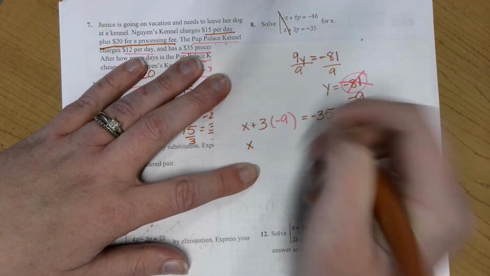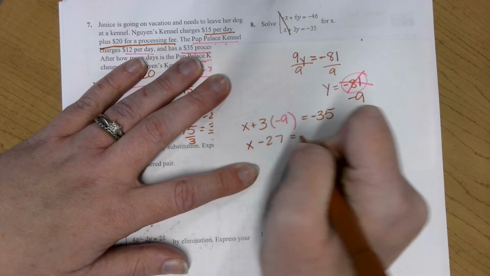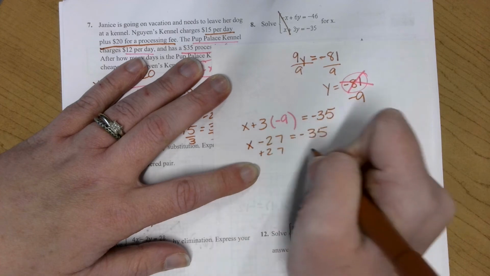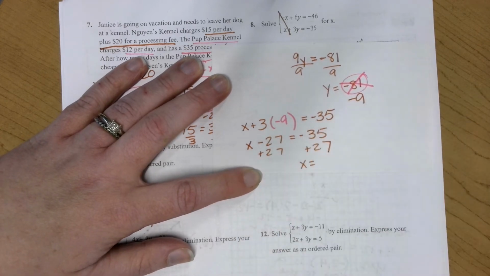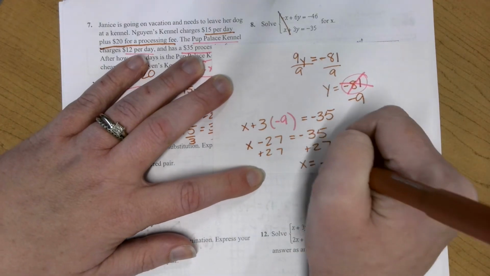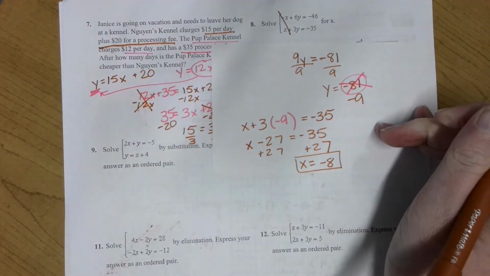Okay? 3 times negative 9 is negative 27. We're going to add 27 to each side. And x is going to equal, let's see, 35 minus 27, negative 8. So x is going to equal negative 8.